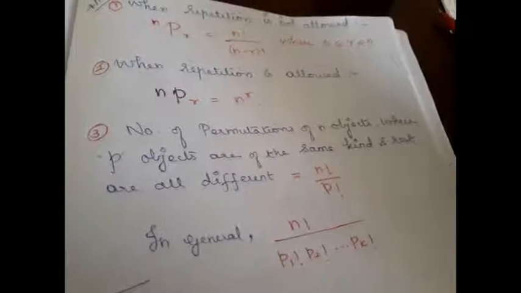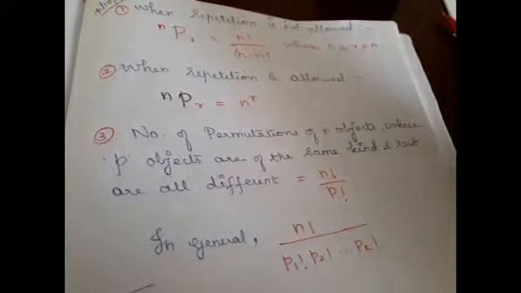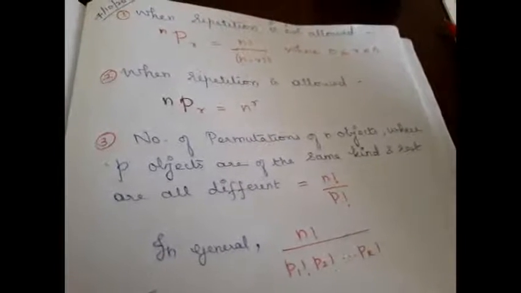For example, the example given in your book is the word root. If you take the word root, O is repeated there, right?